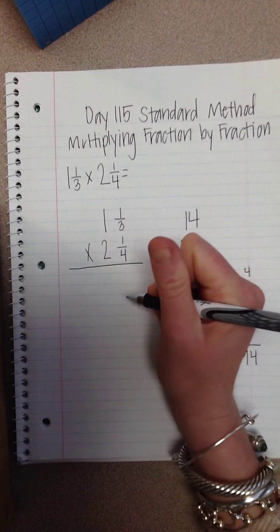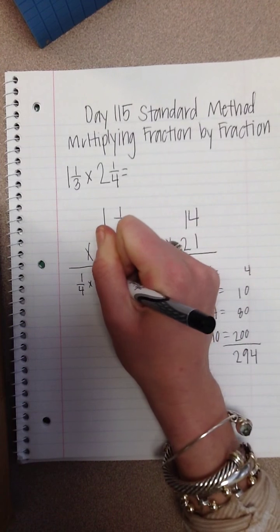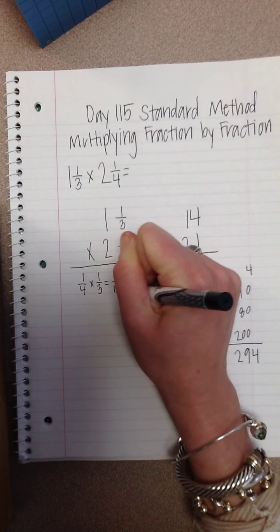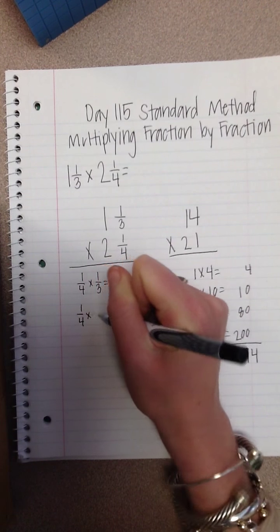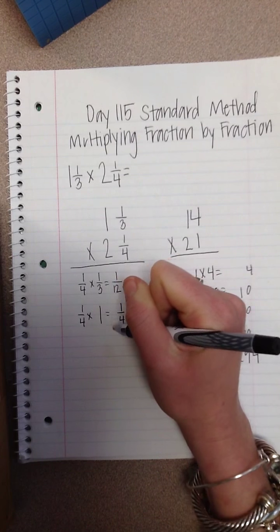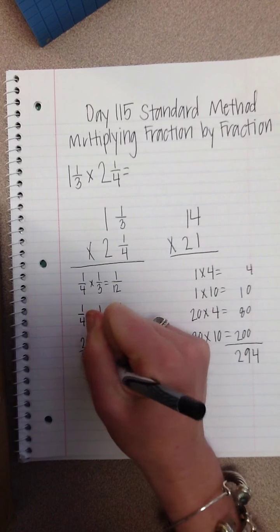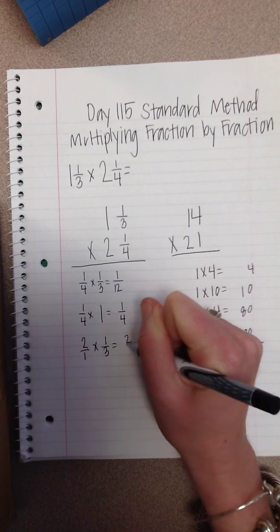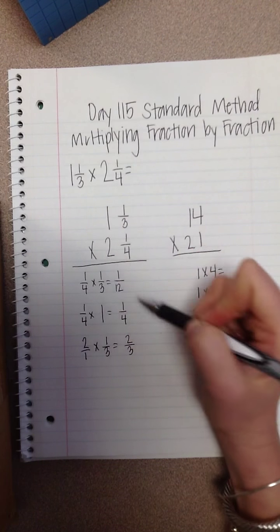So what we're going to do is we're going to do 1/4 times 1/3 equals 1/12. Then we're going to do 1/4 times 1 equals 1/4, because we know 1 times anything is itself. Then we're going to do 2 over 1 times 1/3 equals 2/3. So I did 2 times 1/3.